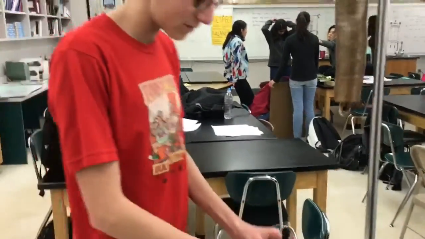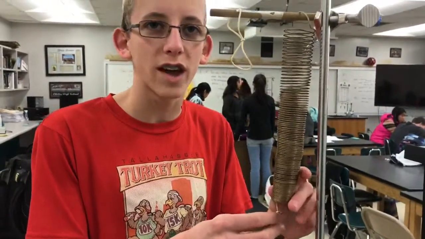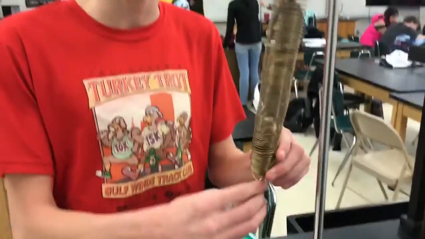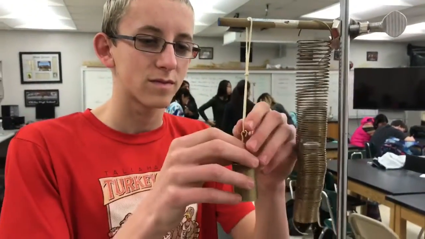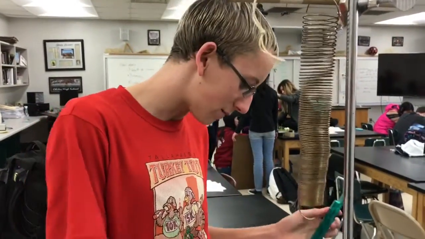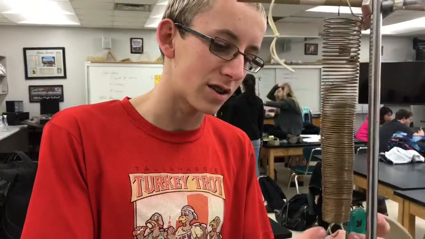And this is shown because the spring, which has a low k constant, lets the weight fall down much further than the rubber band, which has a high k constant. And we can measure how far down it stretches with each one to determine the k constant.